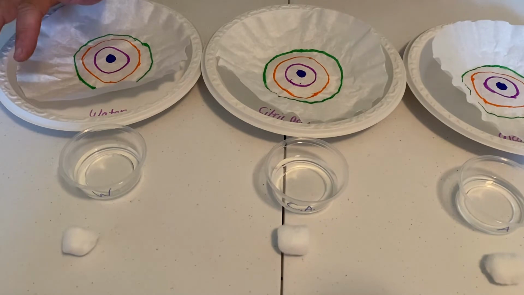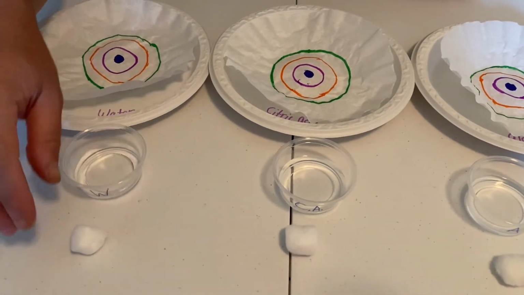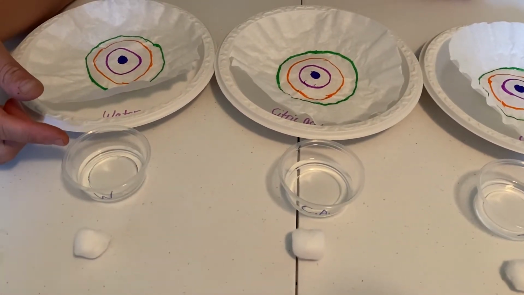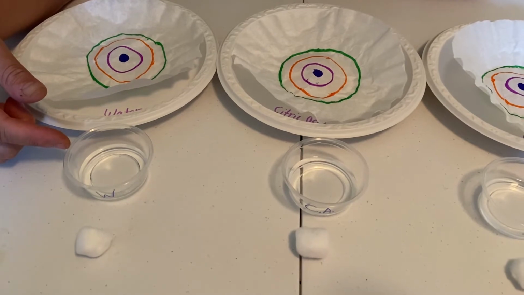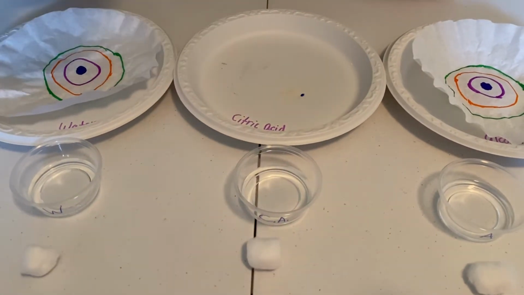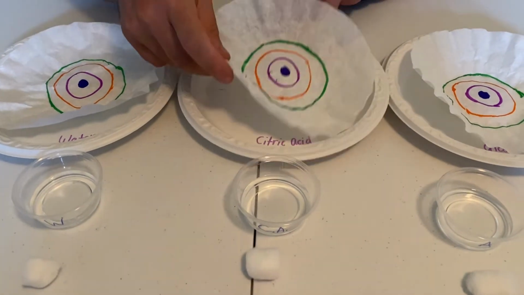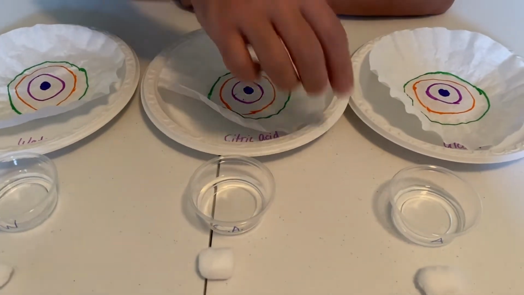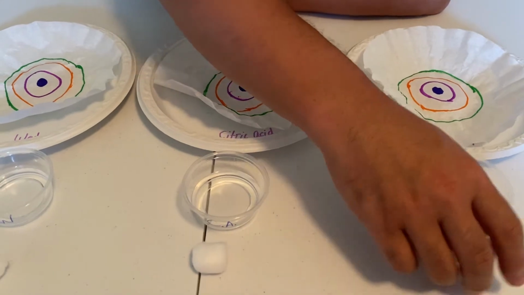The variable is that on one we're going to use the solvent of water. On this center one, the CA right here stands for citric acid. We're going to use that for that one. And then on this last one, we're going to use alcohol.